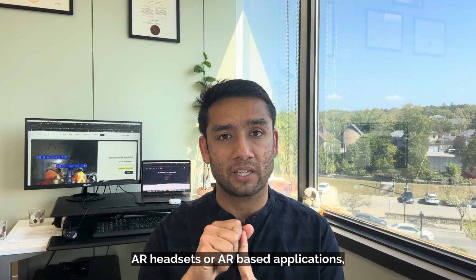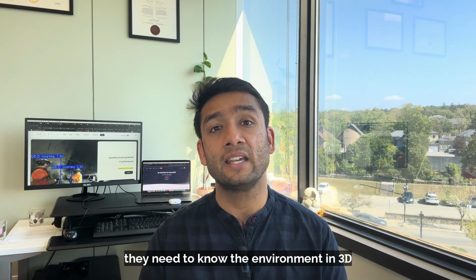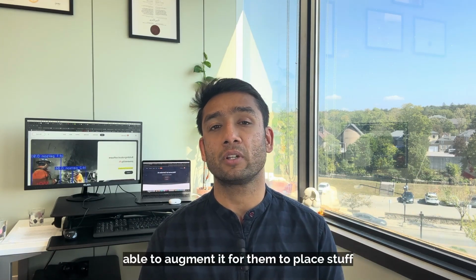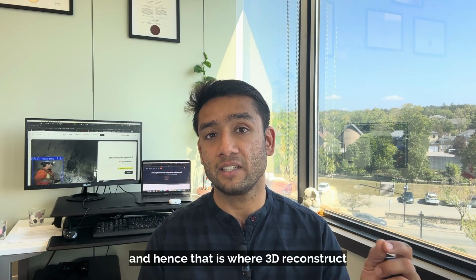Why is it important? So guys, any of your AR headsets or AR based applications, augmented reality based applications, they require 3D reconstruction. They need to know the environment in 3D for them to be able to augment it, for them to place stuff in the environment, and hence that's where 3D reconstruction comes in. Now there are other applications in other industries. Autonomous driving is a big industry that makes use of 3D reconstruction. Even architecture is beginning to pick up now.